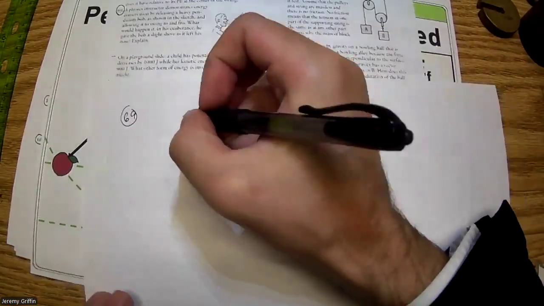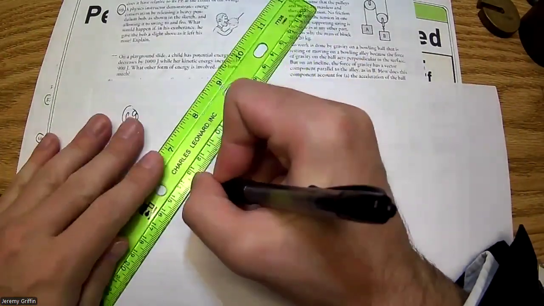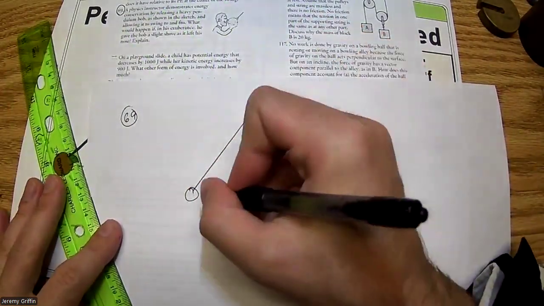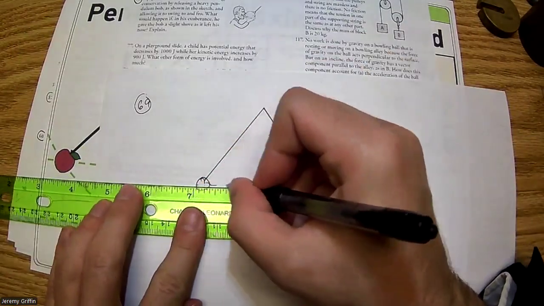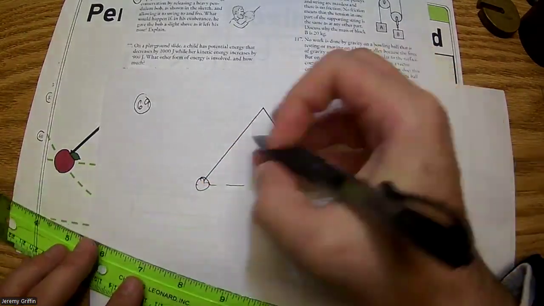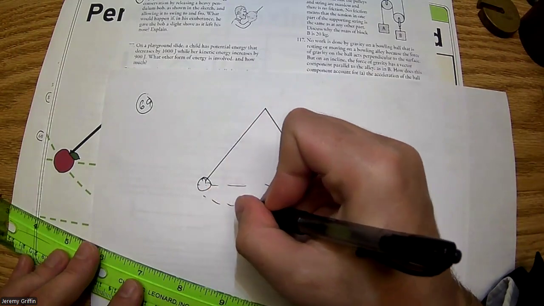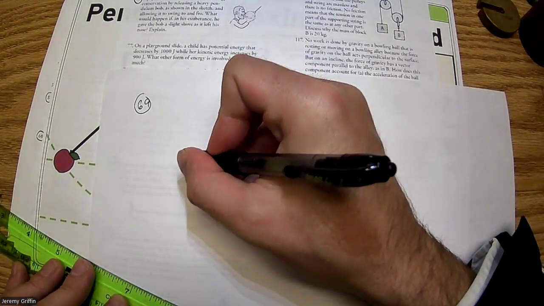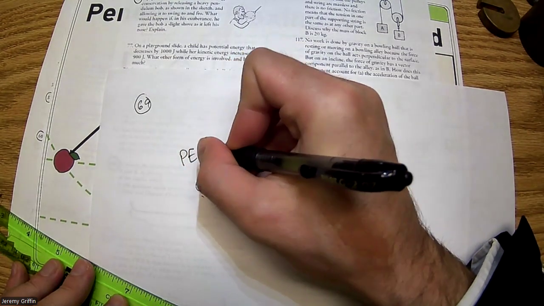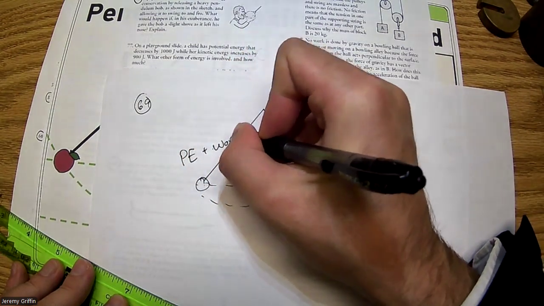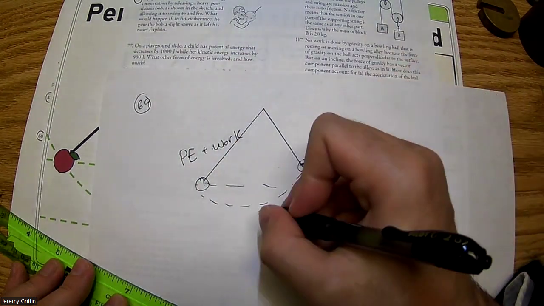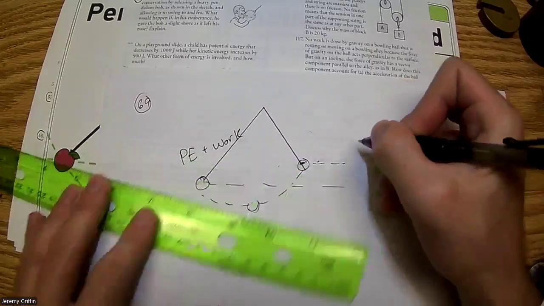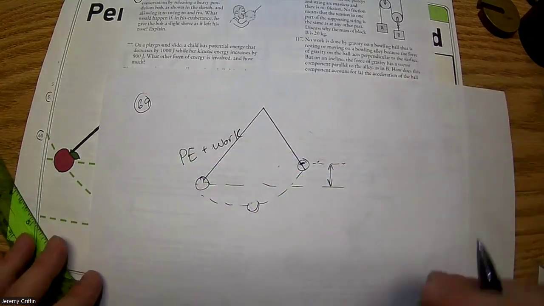Okay. If I can do this with a picture too. So starts here. It could have some potential energy plus the work from pushing it. Okay. Here it's all kinetic energy. Here it's potential energy plus the additional energy that it took to lift to that height.